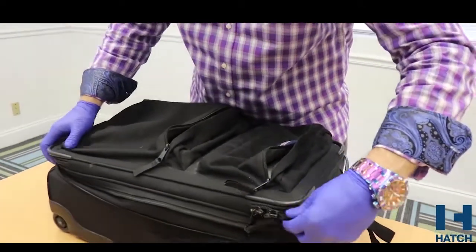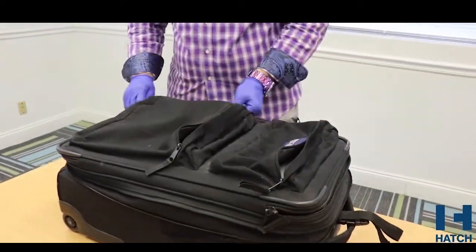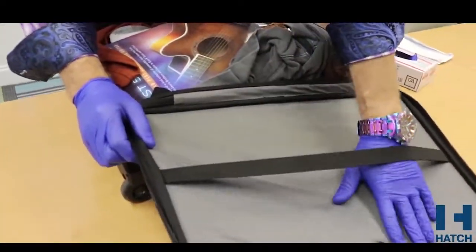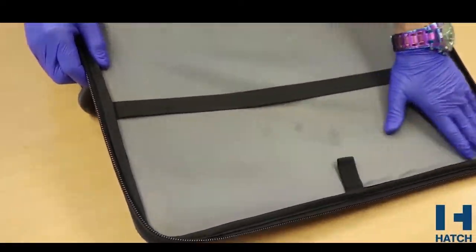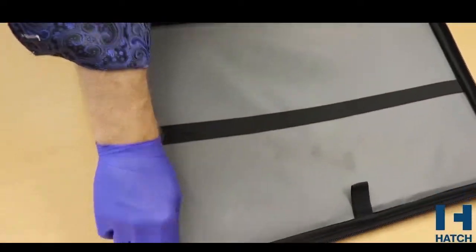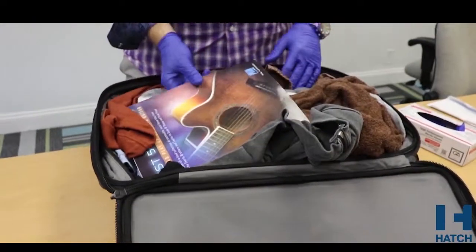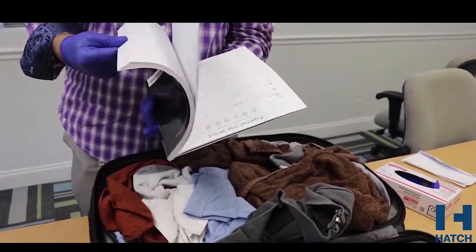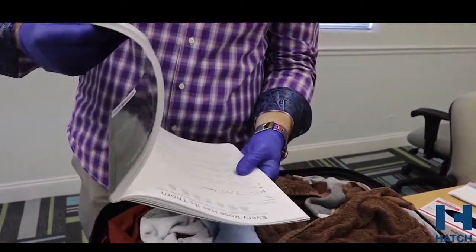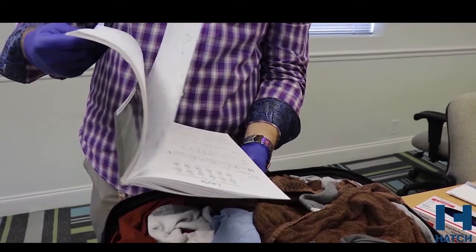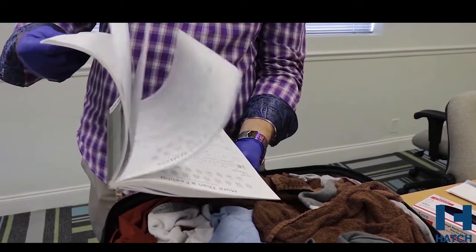Then we want to open the main part of the suitcase. Always like to inspect the top part, the inside of the zipper pockets. Make sure there's nowhere that they've cut it open and re-sewn it, could have hidden anything. Okay, and then we'll start to examine the contents of the suitcase. If there's any books, flip through, make sure there's nothing stuck inside the books. Looks like we got a musician here.